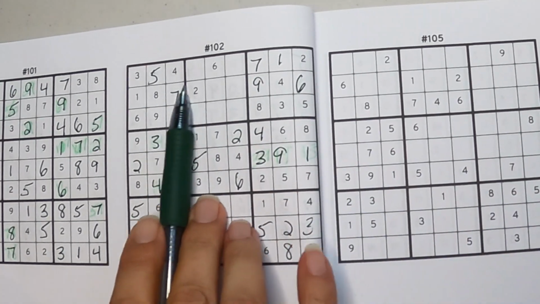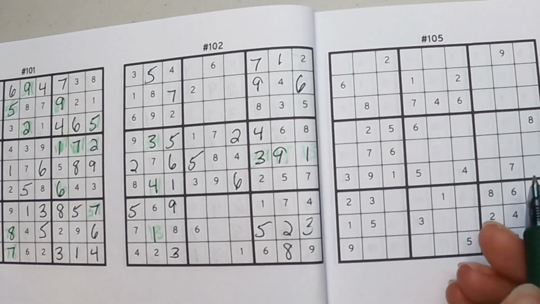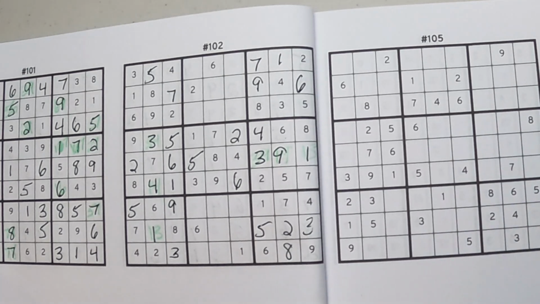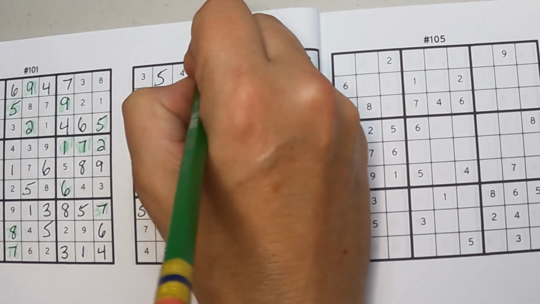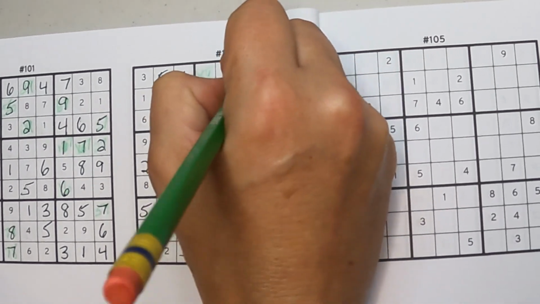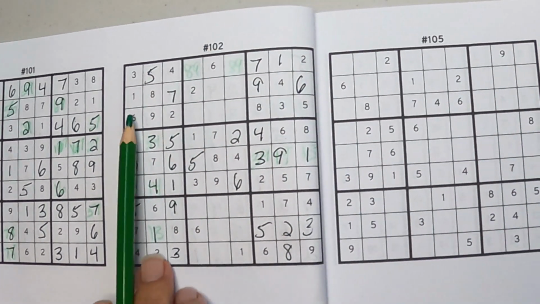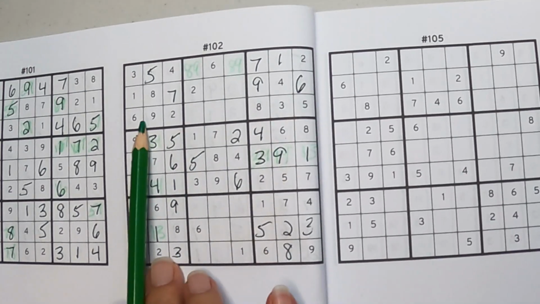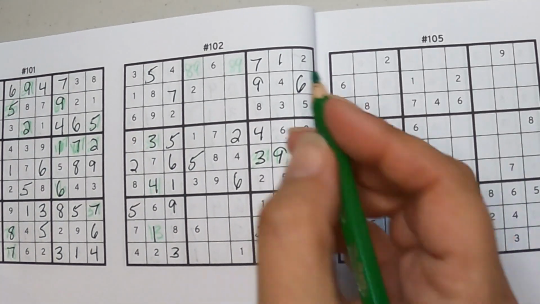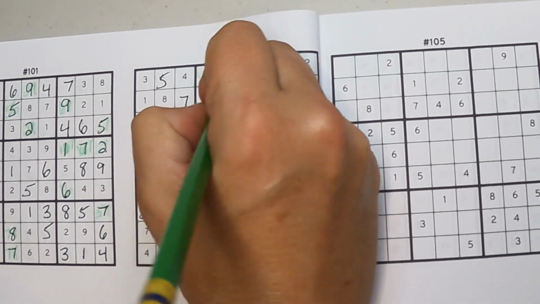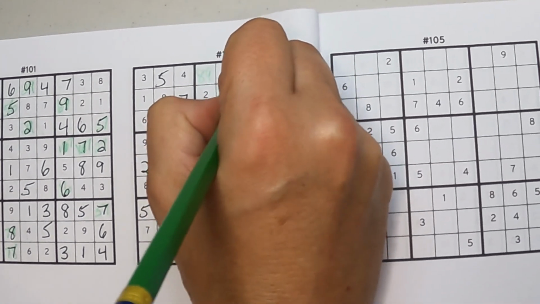For this top row, we're missing 8 and 9. I don't see any help, so 8, 9. For this row, we're missing 3 and 5, and I don't see any help, so 3, 5.